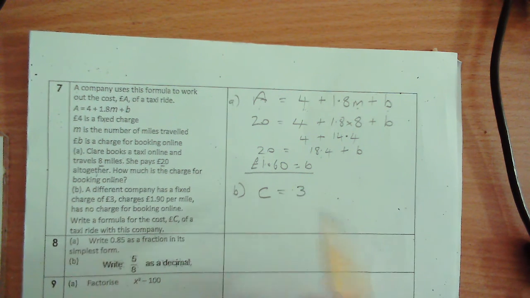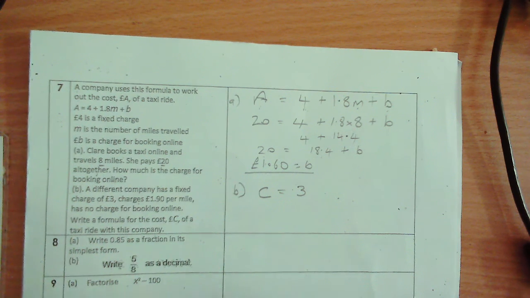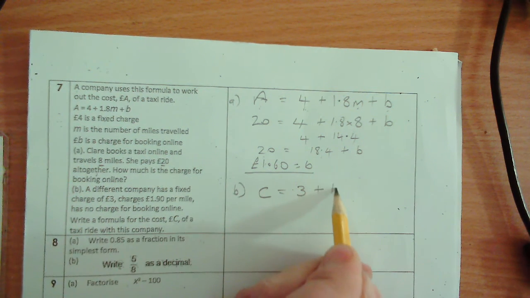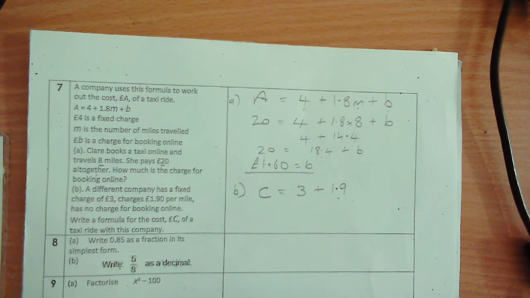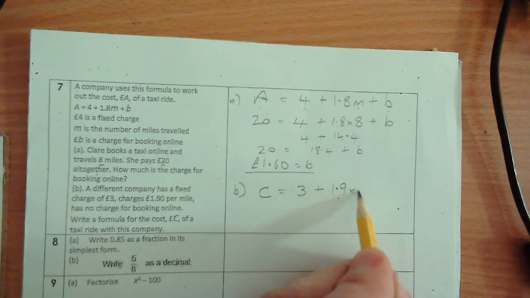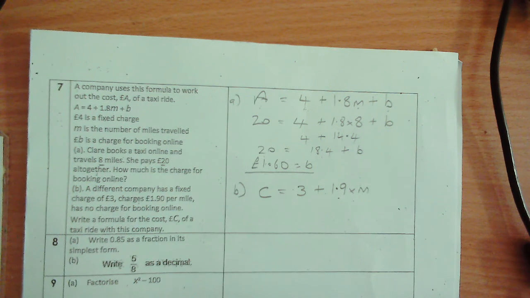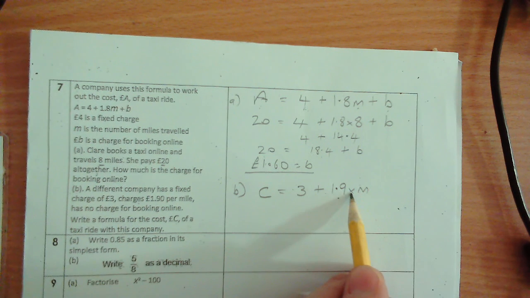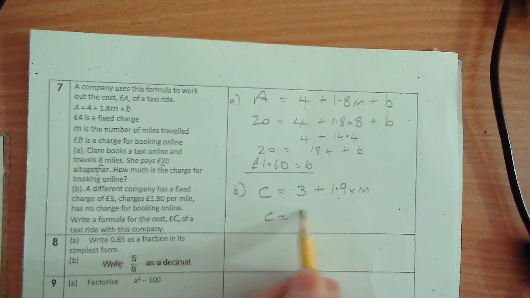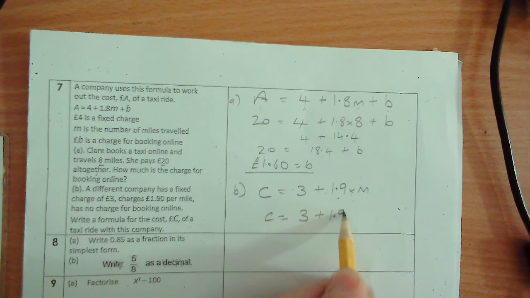We have a fixed charge of £3, however far we travel, and this time we're going to multiply our number of miles by 1.9. However, in algebra we don't usually put the multiplication sign in, so I'm going to just simplify that to 3 plus 1.9m.